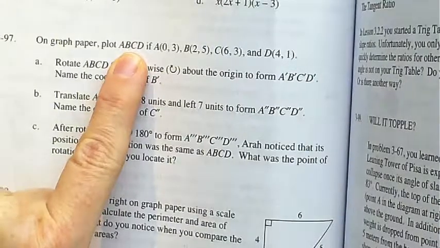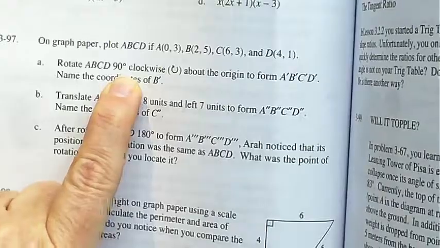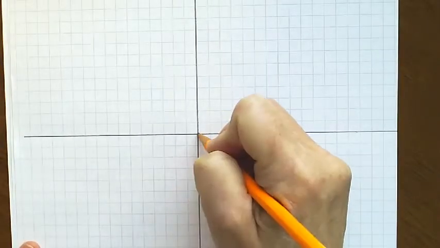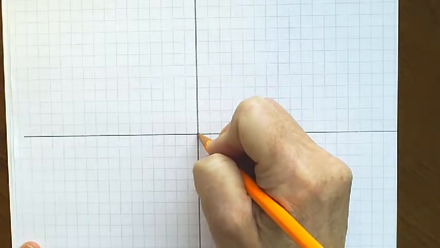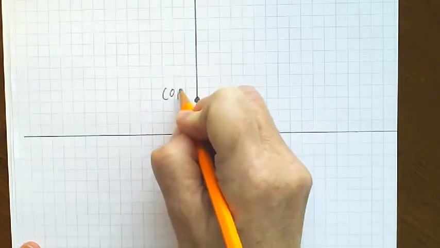All right, next we have 397, and it says to plot these points on graph paper. We're going to rotate this quadrilateral clockwise. So let's go ahead and graph these points. A is at 0, 3. So 0, 3 would be 0 on the x-axis and 3 on the y-axis.